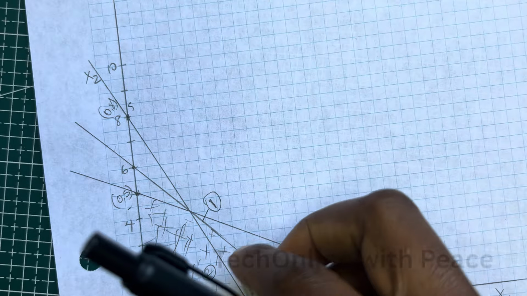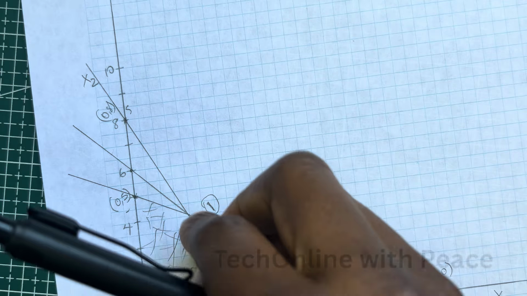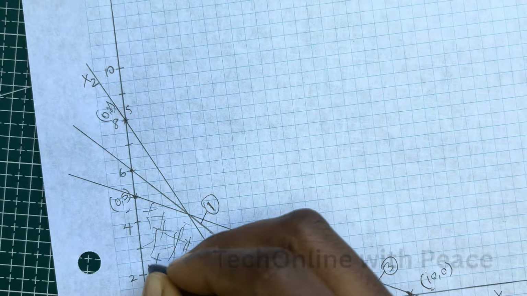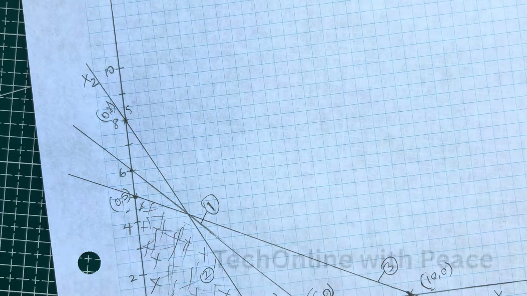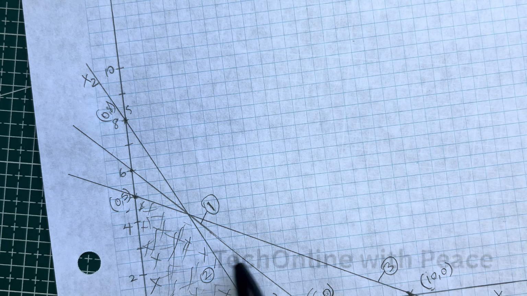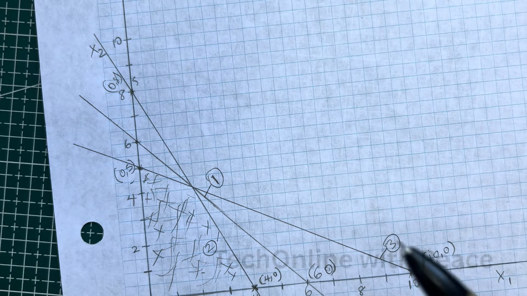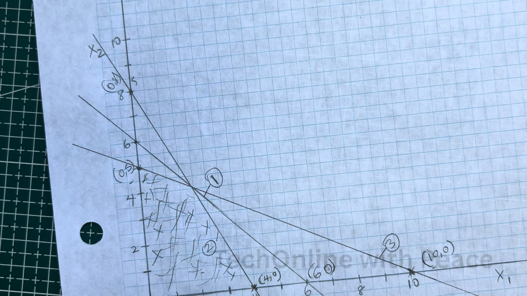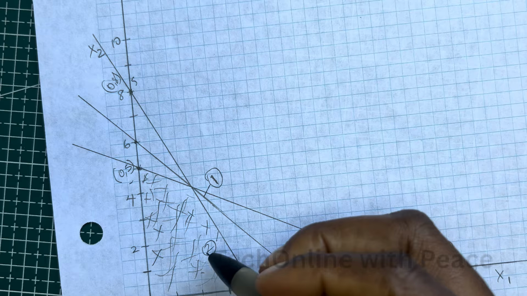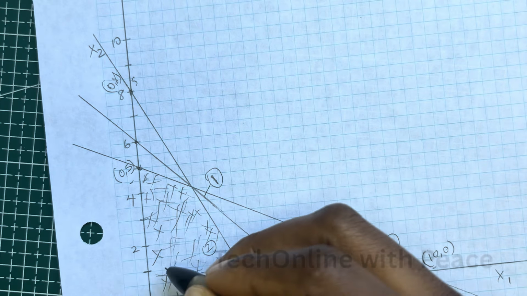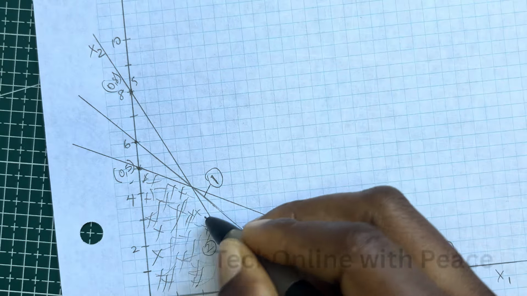So we are going to clean this. For our third constraint, which is this, everything below this line is our feasible region.